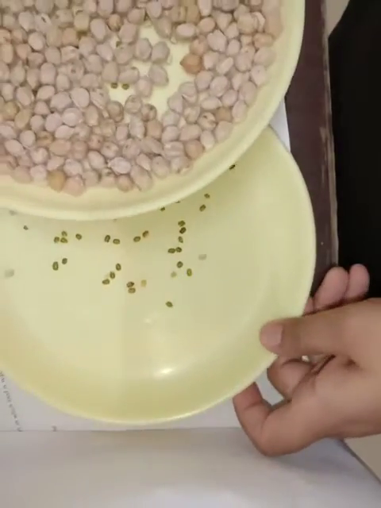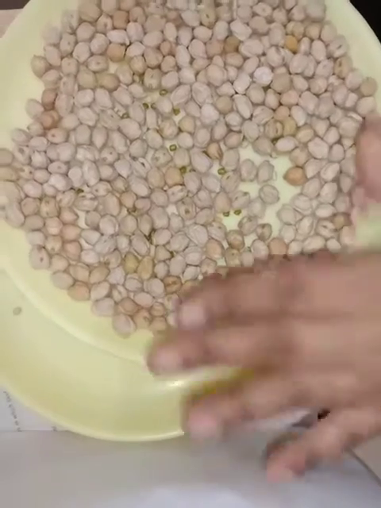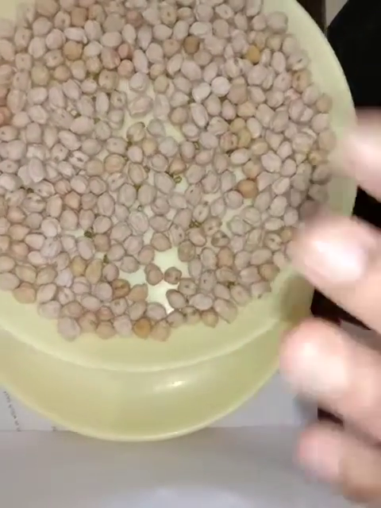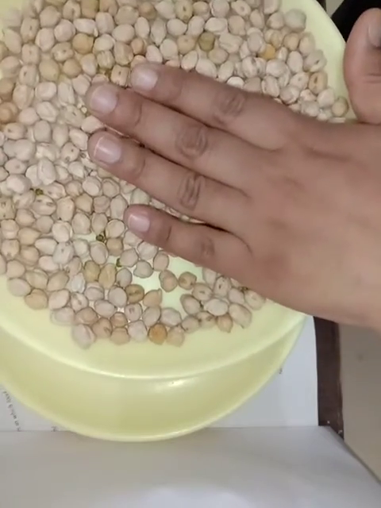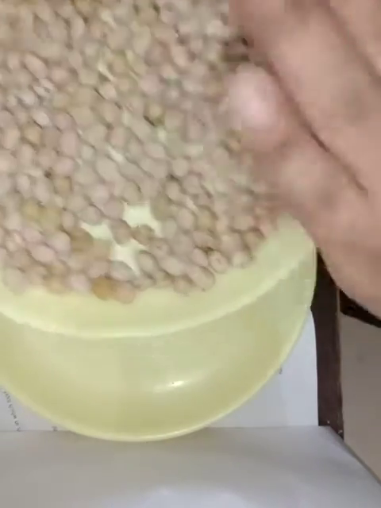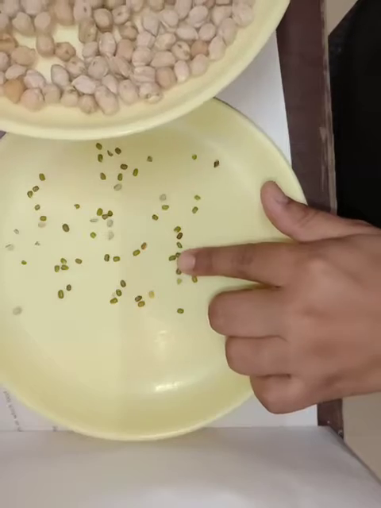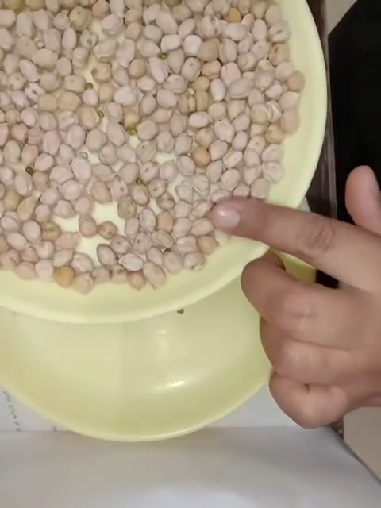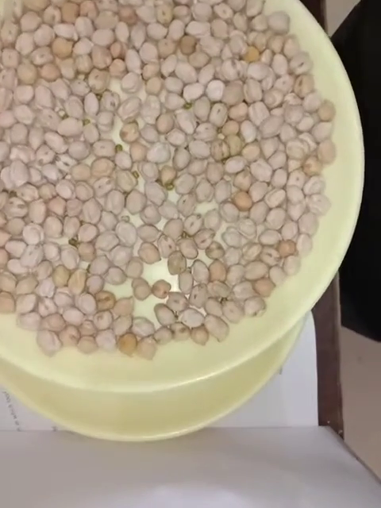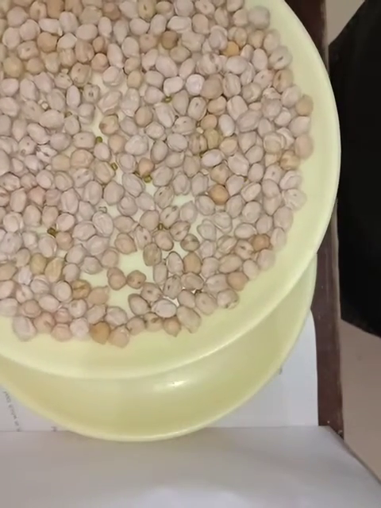So what have I done? I have done the separation process. Why have I done the separation process? Because I want pure substances. I want white chana to be cooked. So I separated the undesirable things to obtain the desirable substance. Hope you are enjoying watching the activities.